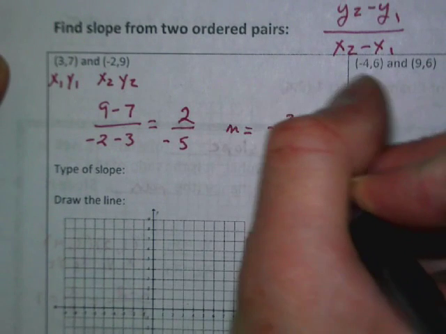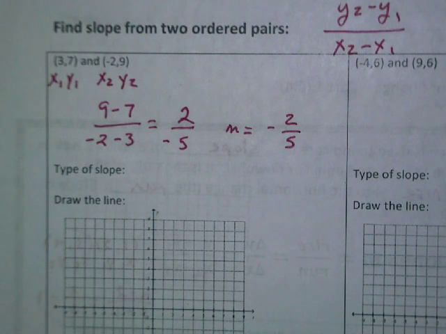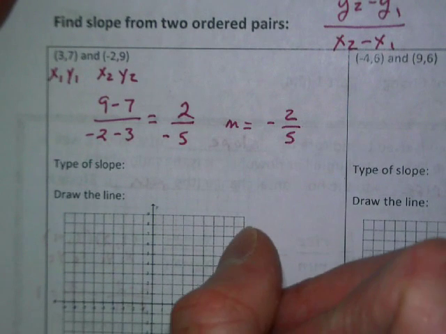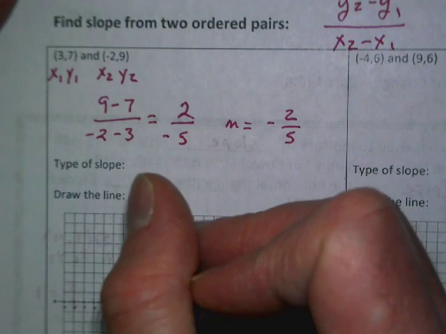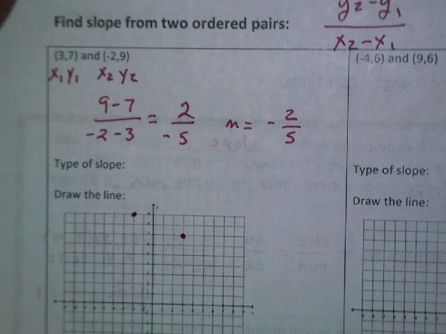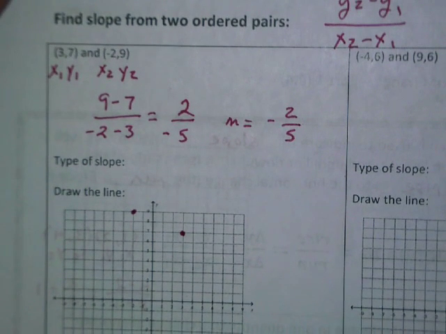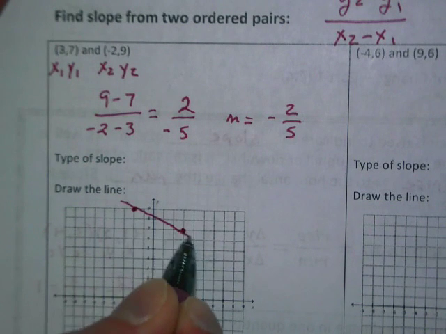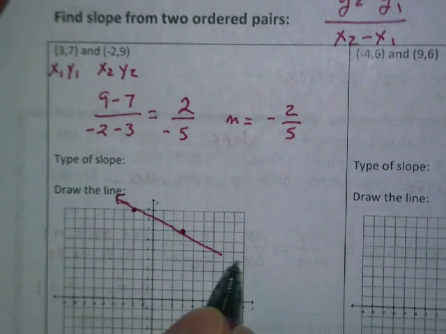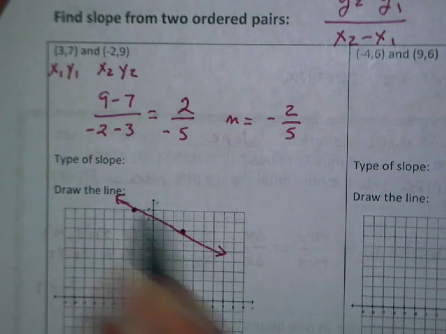So there is our slope. Our slope is negative 2/5. And we're not going to turn it into decimals. We're going to leave it as a fraction. We need a fraction in order to graph it. If we were to graph those 2 points, 3, 7, and negative 2, 9. It doesn't matter with the negatives, with the numerator or denominator. I'm going to show you why here in just a second. All right, so graph those 2 points, and we'll talk about counting the slope from the graph.